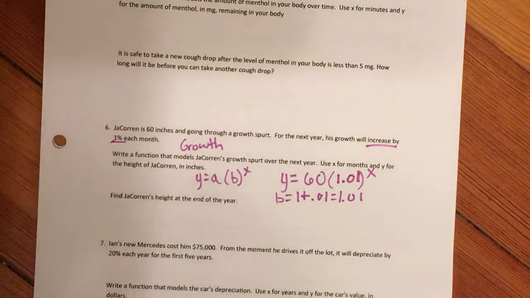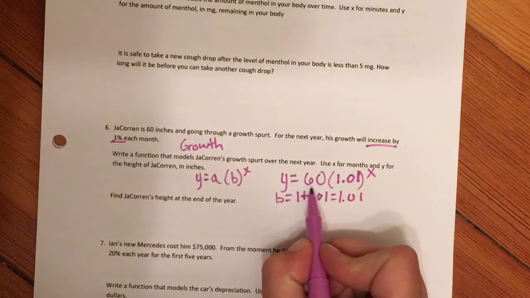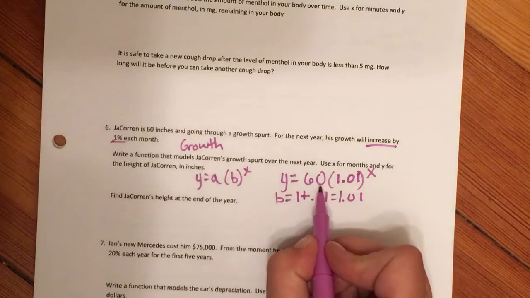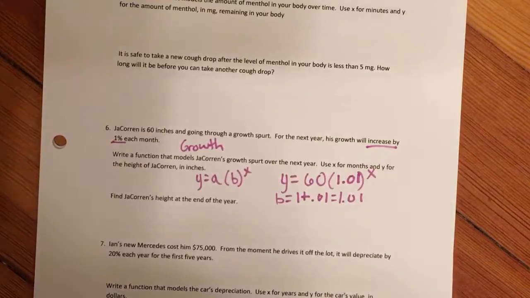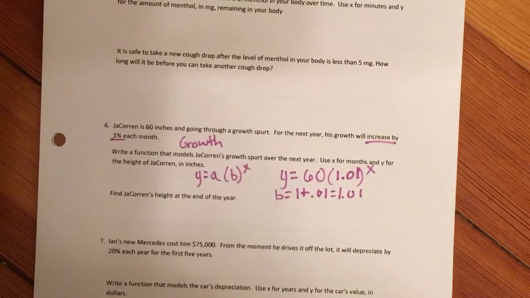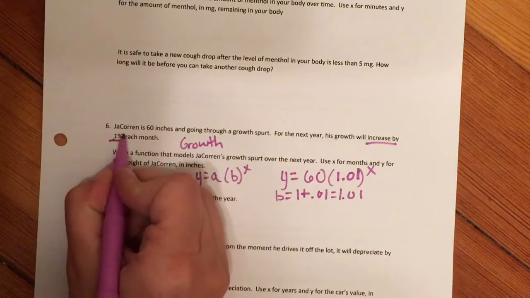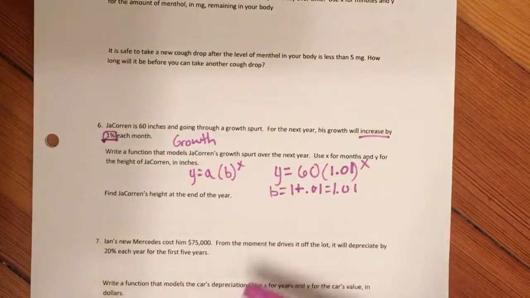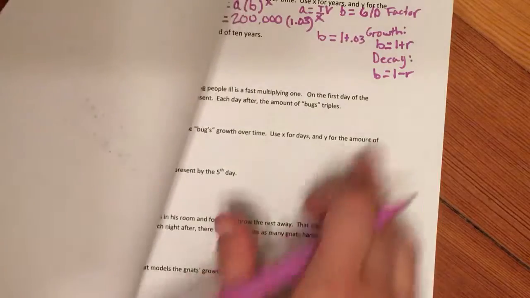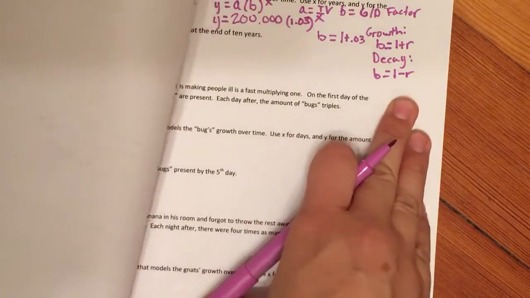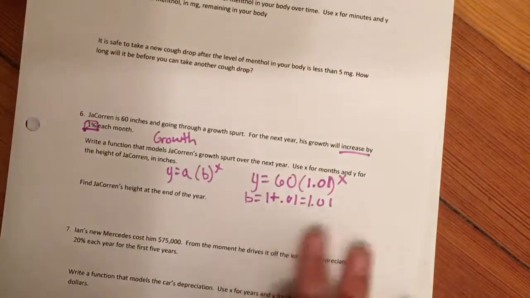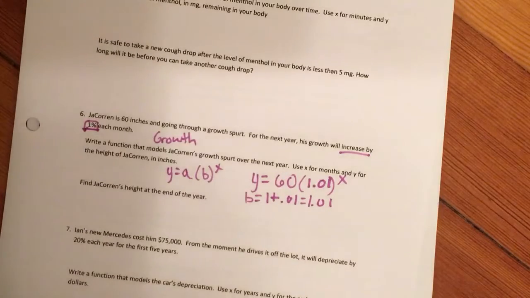Okay, so let me back up for a second here. We easily found the initial value. Okay, they usually give it to you. But it was a little bit more difficult to find the factor because they gave it to you as a rate. So you needed to use the equations that we have to find the factor when given a rate to write your equation. Okay, so now we have 1.01 as our factor.